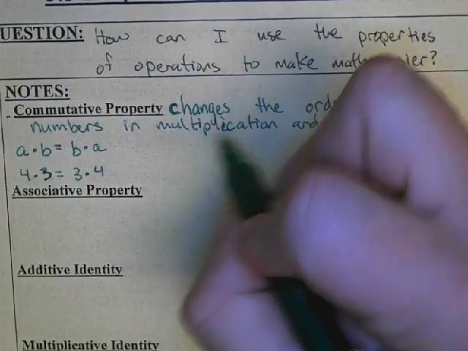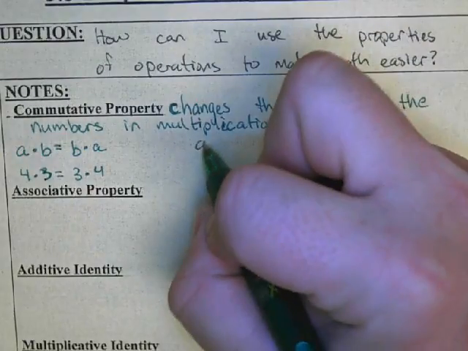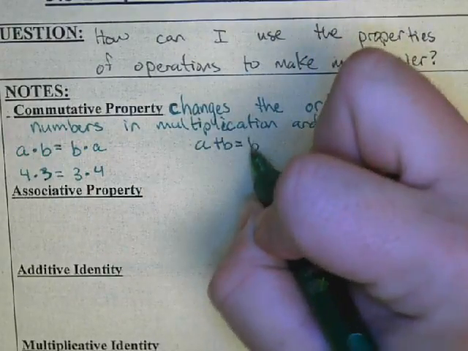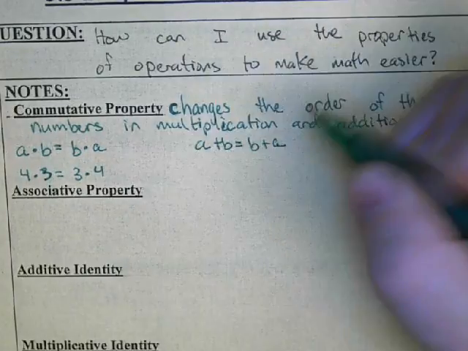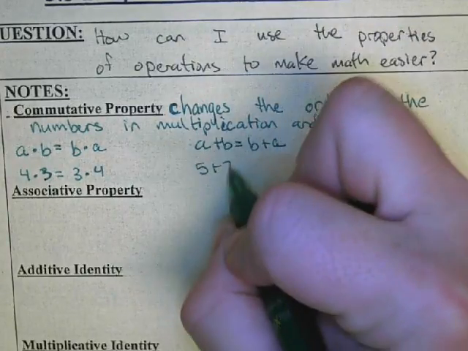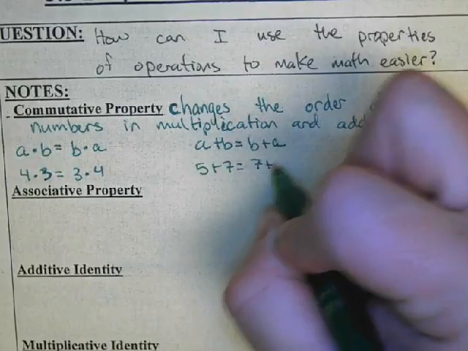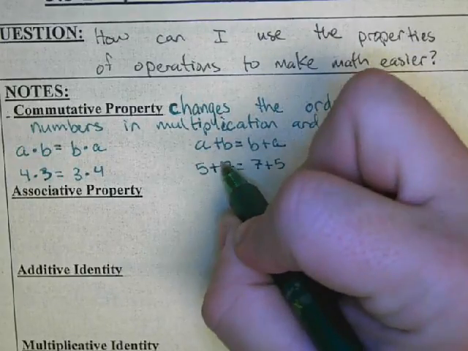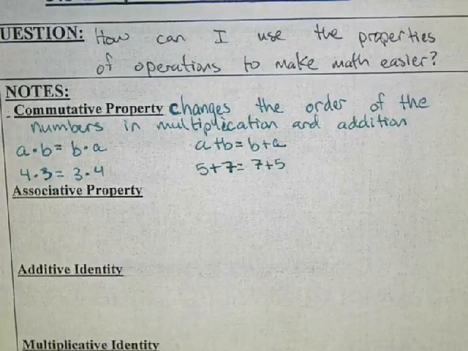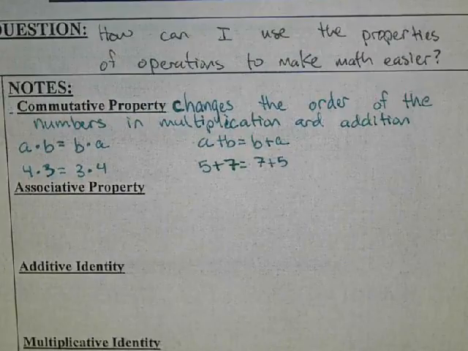With addition, we could say A plus B is equal to B plus A, or we could use numbers and say 5 plus 7 is equal to 7 plus 5. And that's the commutative property.